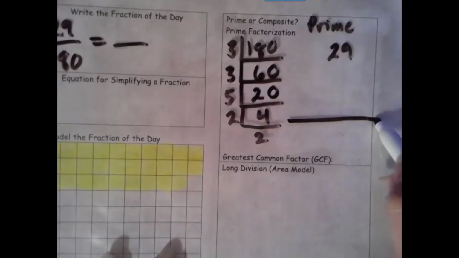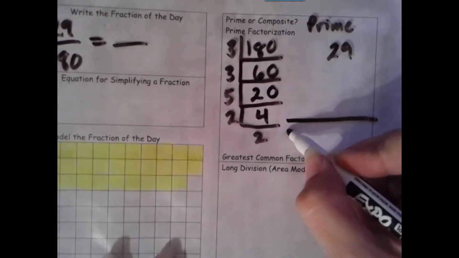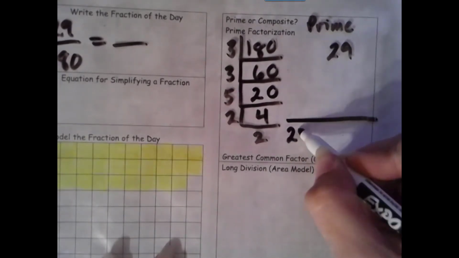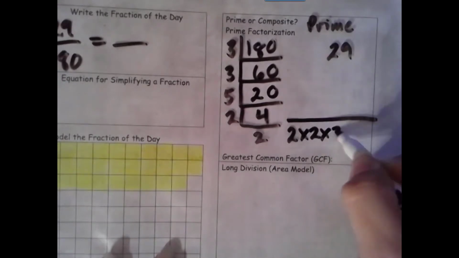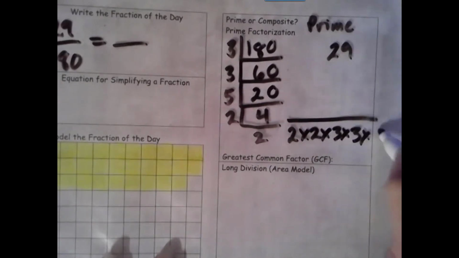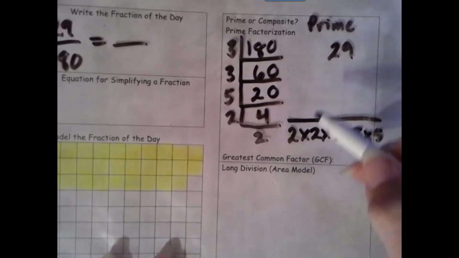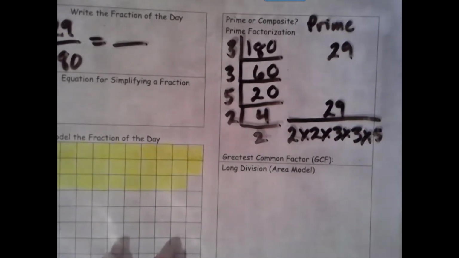So let's list our prime factorization for the denominator. 2 times 2 times 3 times 3 times 5. We always go least to greatest. And then our numerator is 29.